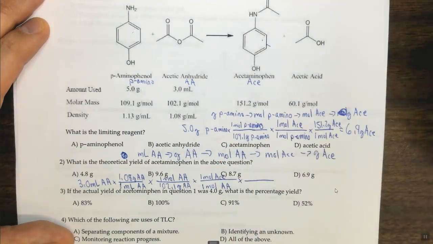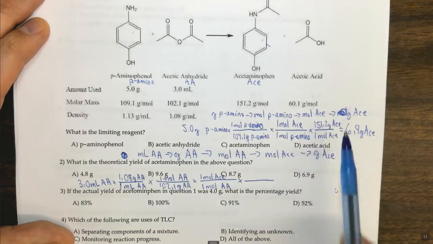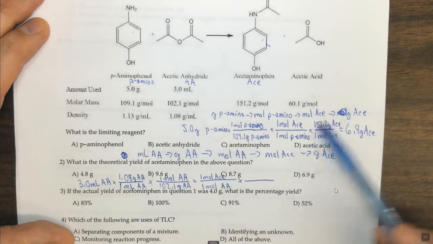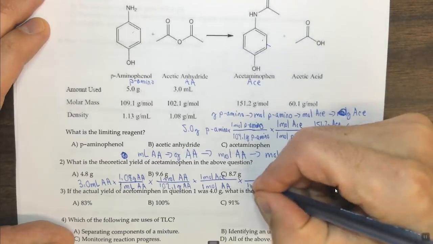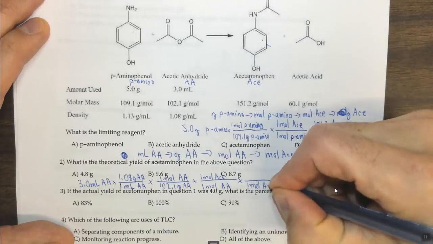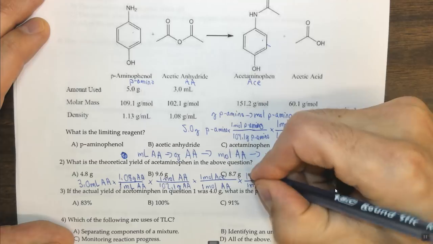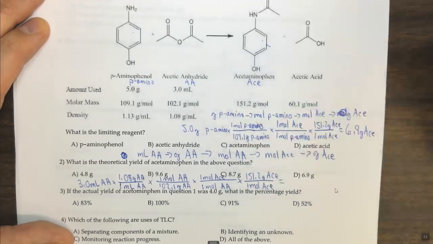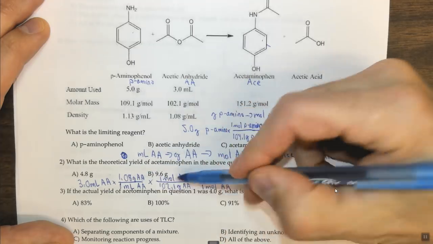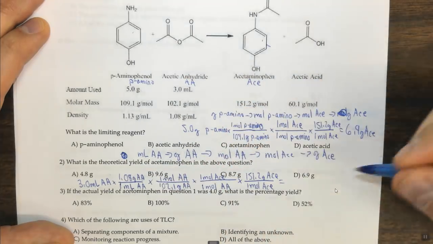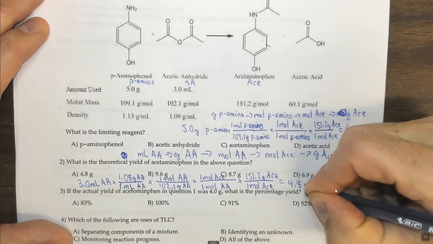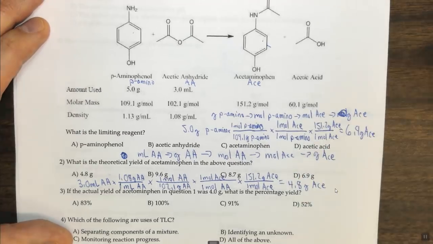Then finally, I want to convert from moles of acetaminophen to grams of acetaminophen, which is exactly what I did before. So since I'm doing the same conversion, I can use the same conversion factor. 1 mole of acetaminophen on the bottom and 151.2 grams of acetaminophen on the top. Multiplied by the top, divided by the bottom, multiplied by the top, divided by the bottom, repeat until the end. And when you do all this math, you get 4.8 grams of acetaminophen.